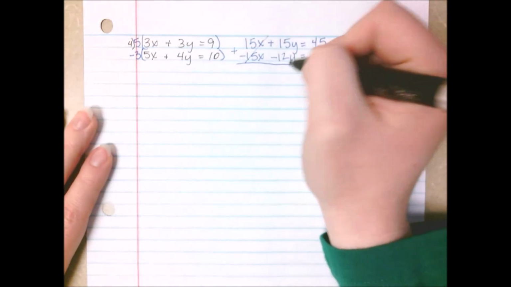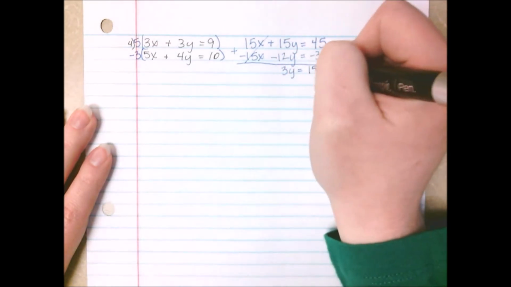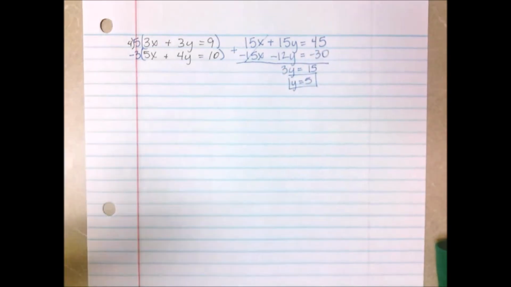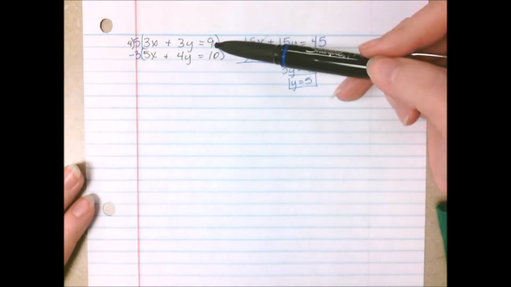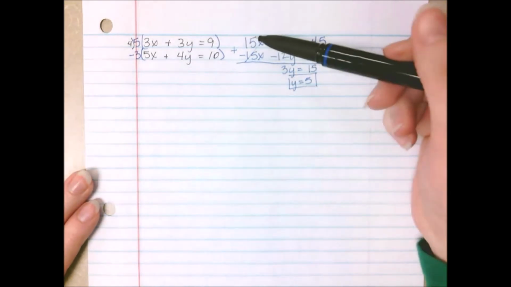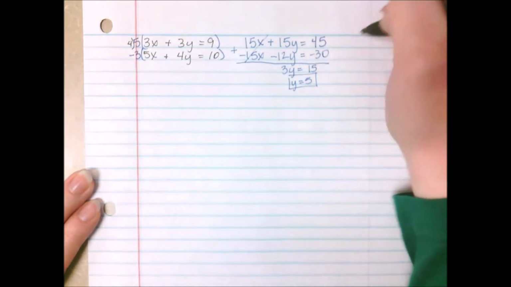15 and negative 12 will give me 3y equals 15, or y equals 5. Once I find one piece, plug it back in. You can plug it into either of your original equations or the new ones because these are equivalent to their original sets. So plug 5 back in.